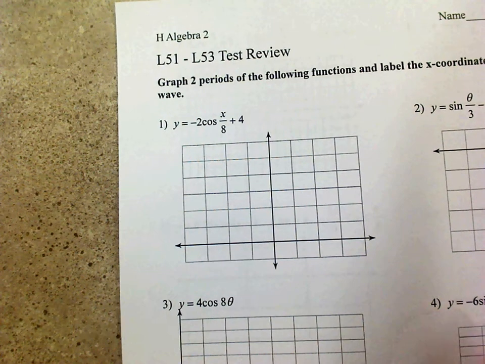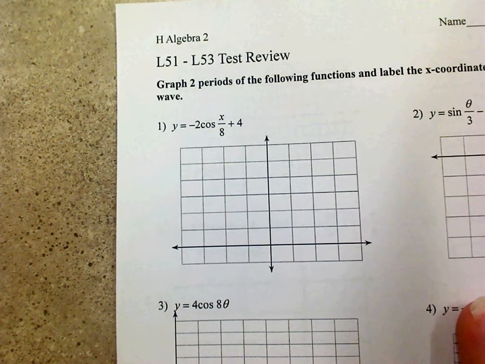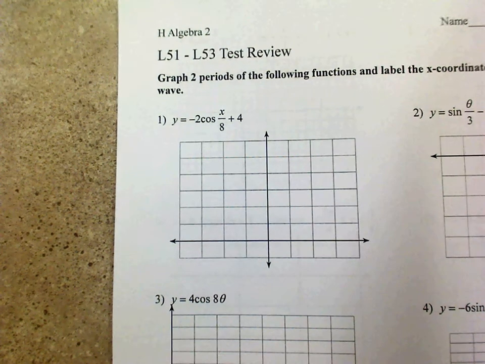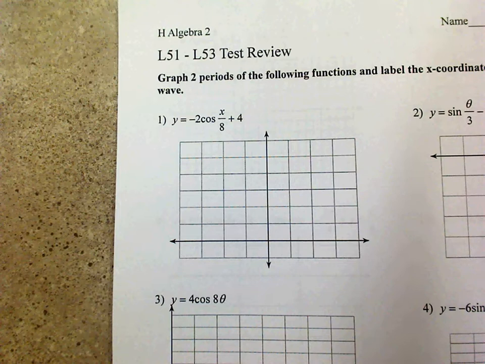Okay, guys, so let's just get to it. We're going to go through the whole review on graphing sine and cosine waves with amplitude, period, and vertical shifts. And I'm just going to go ahead and put everything on one video, and if you need to find specific things, just scroll and find it.